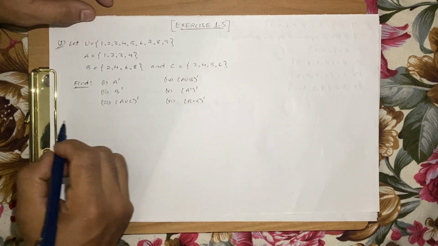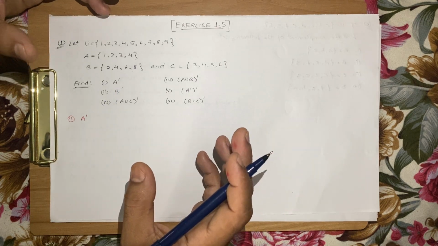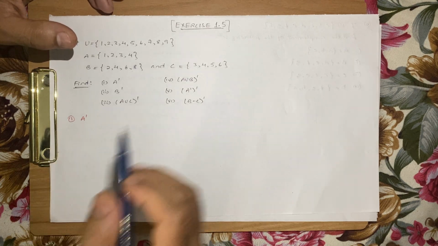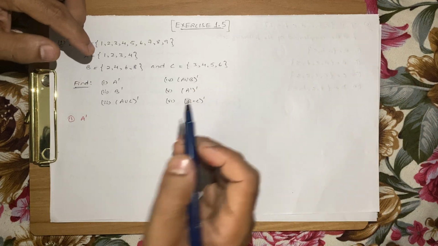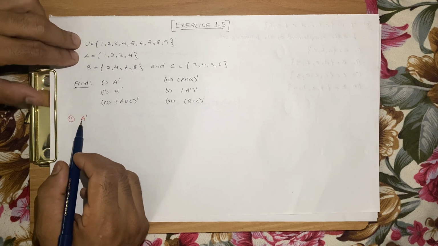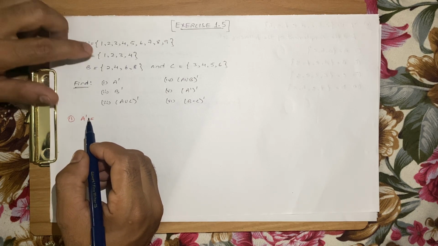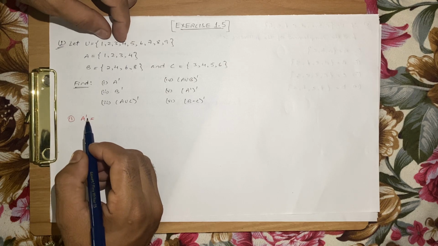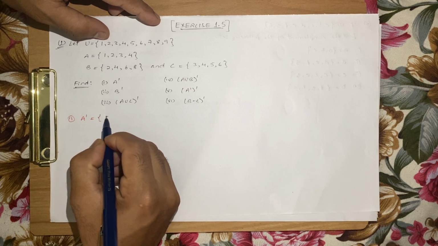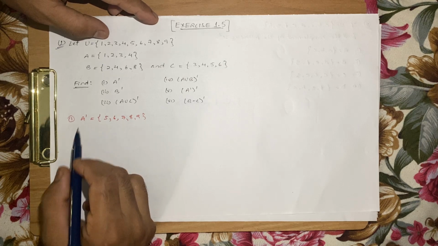Okay, so let's try to solve the first one. What is A complement? Now A complement is a set, a collection of objects that are not present in the set A but are present in the universal set when we compare the set A with the universal set. So here A is a set, U is the universal set. So what will be A dash? Elements that are not present in the set A compared to the universal set. So set A has 1 2 3 4. So the A dash, or the complement of A, will have the rest of the elements, that is 5 6 7 8 and 9. Okay, this is A complement.